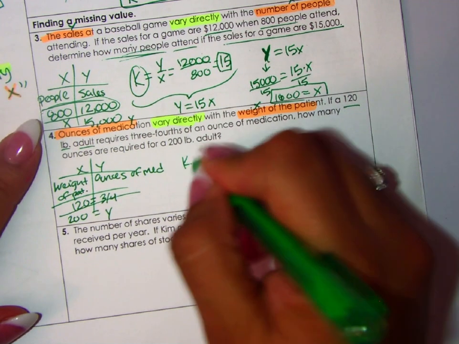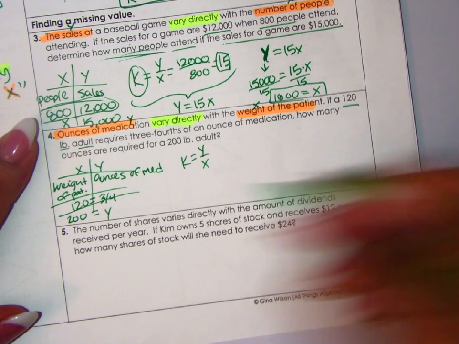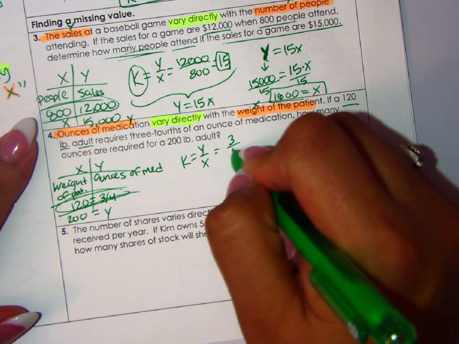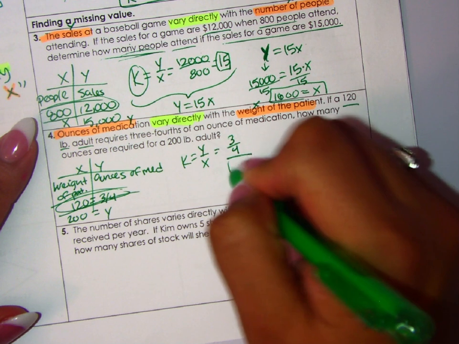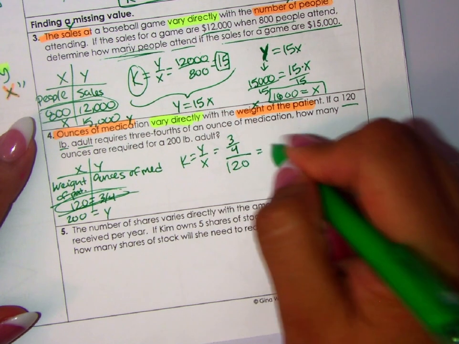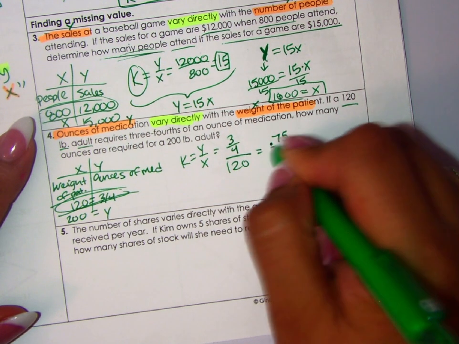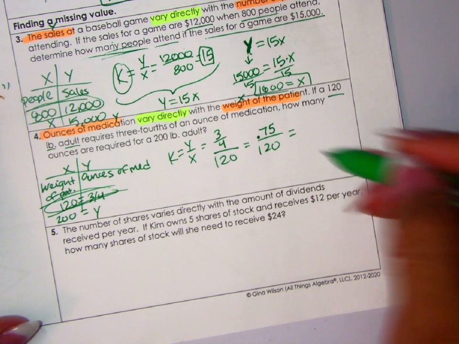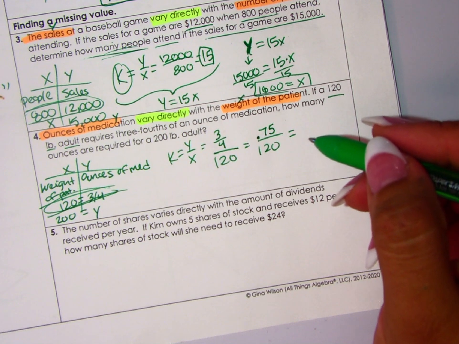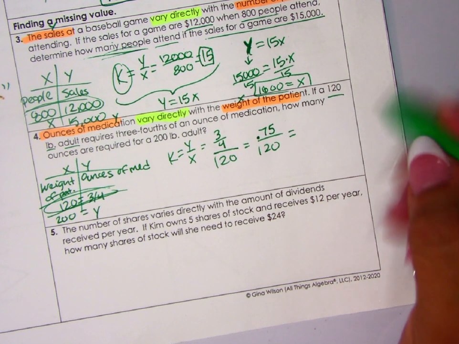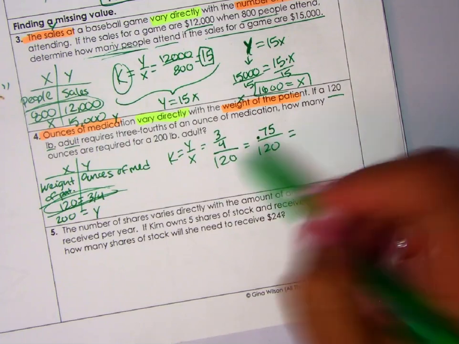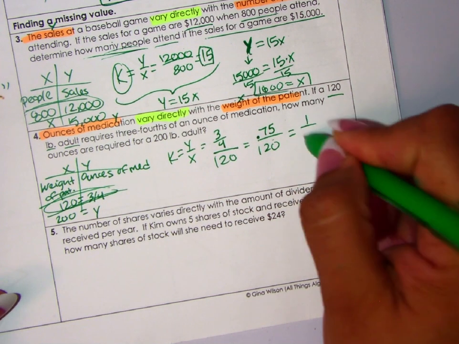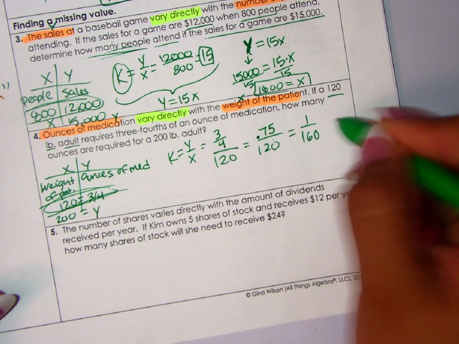We're going to find the K equals Y over X. Substitute with the value that you already have. You have 3/4 over 120. Some people are using decimals, so 0.75 over 120. And then you divide. So when you divide this in your calculator, it's going to either give you a decimal version or a fraction version, depending on how you typed it. In class, we agreed to keep it as a fraction, so we're going to do 1 over 160 as your constant.